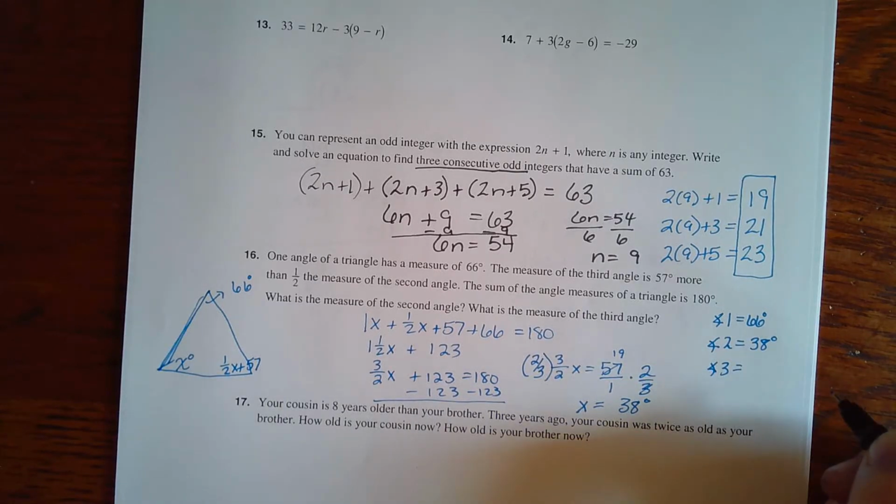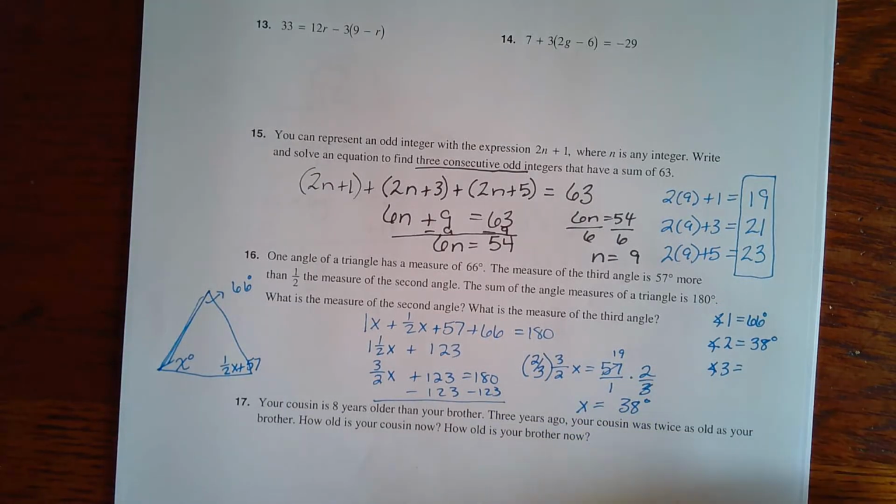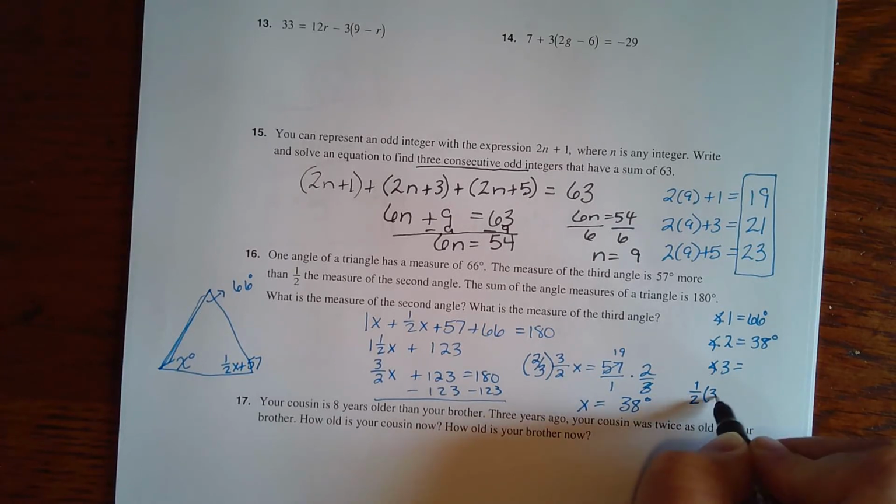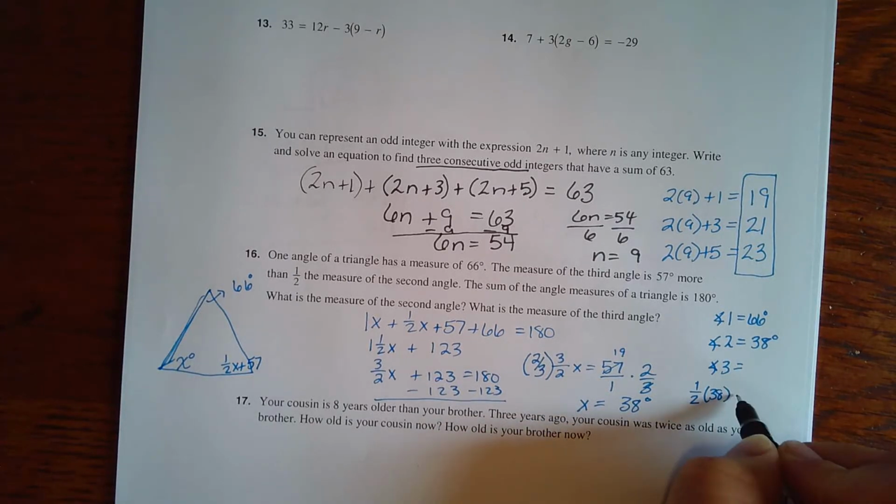Now you can do this one of two ways. What I find to be the easiest is going to take and add those two together and subtract it from 180. However, if you would like to see the algebraic way, here we go. So below it, I'm going to put half times 38, because that's what x was, plus 57.